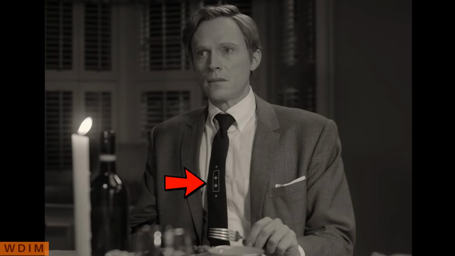I believe that the circles on his tie are meant to represent him, Wanda, and their children. There are many examples throughout both episodes that Wanda and Vision's children will play a very important part in the story, and this I believe is the first clue as to that.